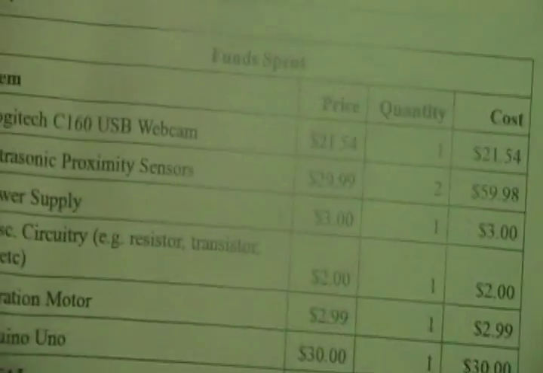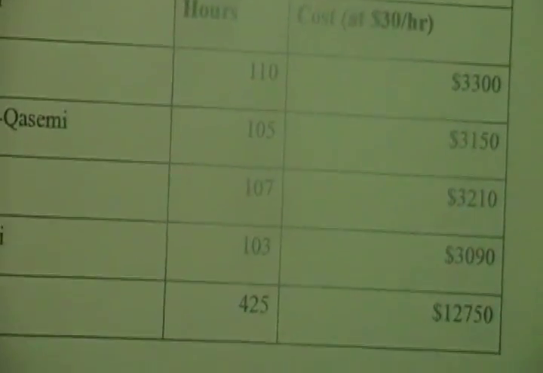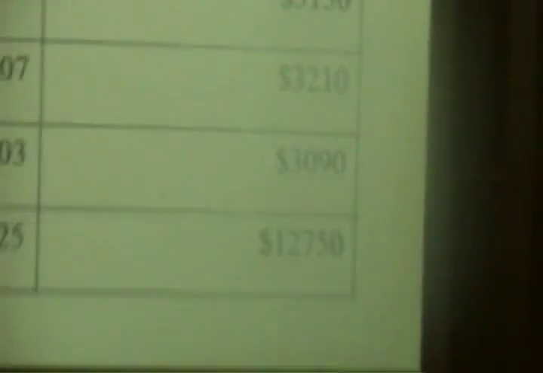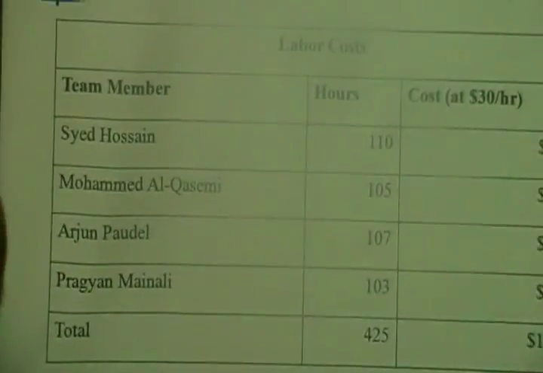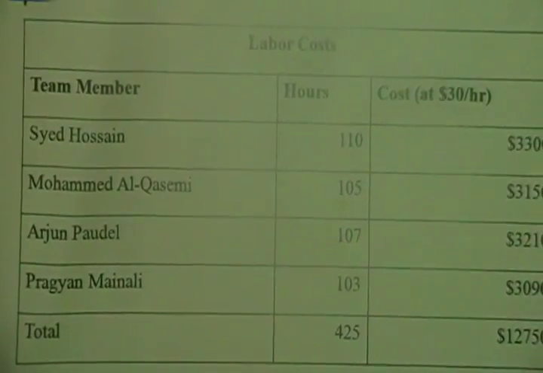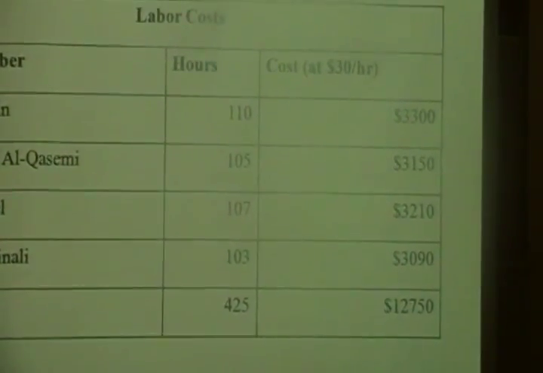These are the total funds spent with all the parts. Parts were $129.51, and the labor cost at 425 total hours, calculated at $30 per hour, was $12,750. Syed was responsible for the closed-eye sensor program, while Mohammed was responsible for the proximity sensors. Arjun was responsible for the microcontroller, while I was responsible for the system integration and the alert device.